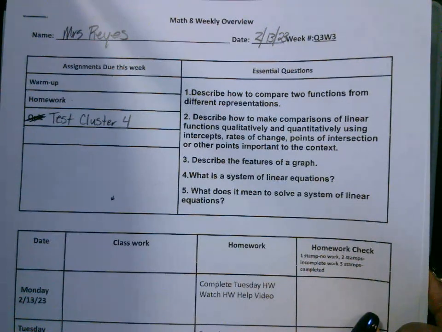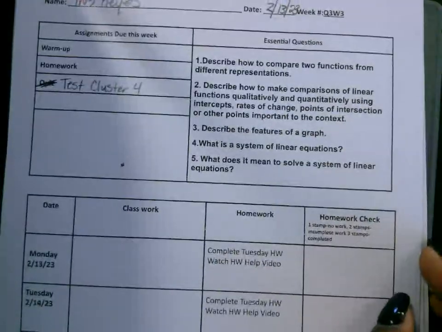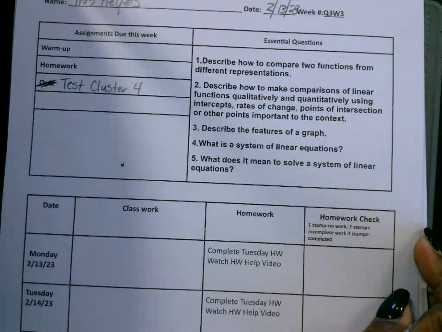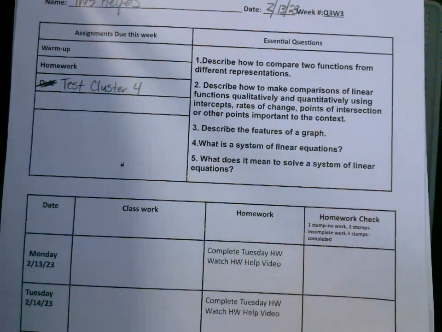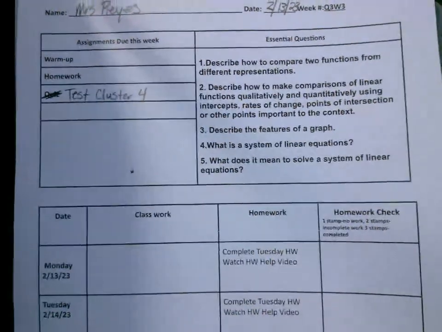Describe the key features of a graph. We're doing that tomorrow. They're going to be, of course, the title, what's on the x-axis, what's on the y-axis, just certain key features that you need to know about when reading a graph. And then Wednesday, Thursday, we're going to start systems of equations where we're graphing more than one equation, okay? And then I'm going to describe to you what that actually means. And we'll continue with systems next week.